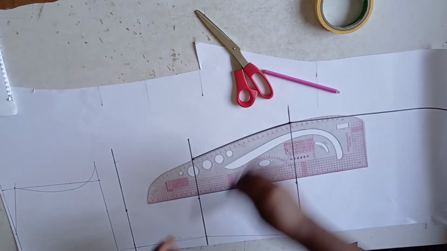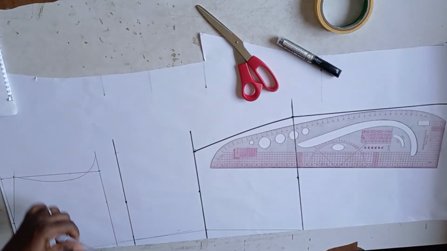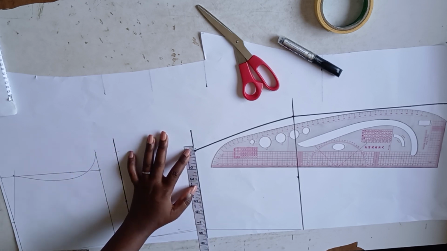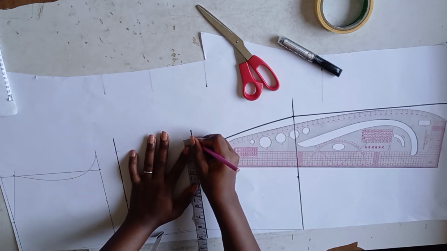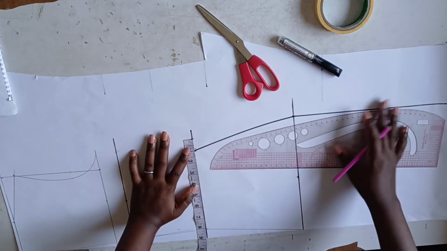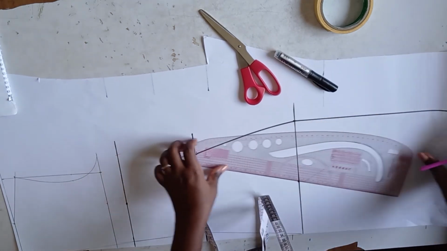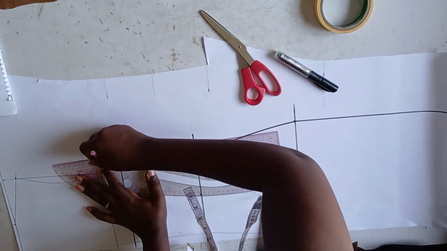So this is to connect this line here. It's going to be having that on the back, so I need to know the difference we have here so as to draw out. So I'm going to be using 1 inch as my dart, so I will add 1 inch to the waistline. Then I'll connect it together like this.